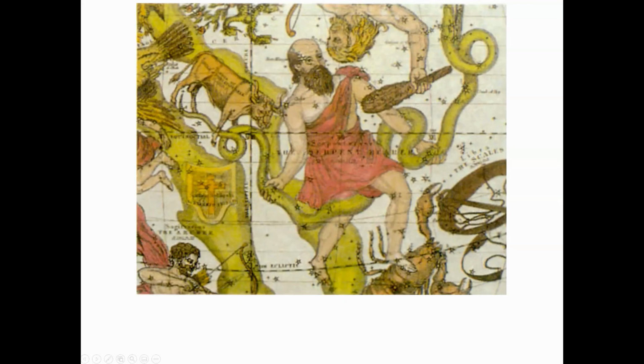And Ophiuchus is the sea serpent, or the serpent bearer. Sorry, not the sea serpent, the serpent bearer. You can see clearly there's a person holding snakes, right? Here's a Renaissance rendering of Ophiuchus next to Scorpio.